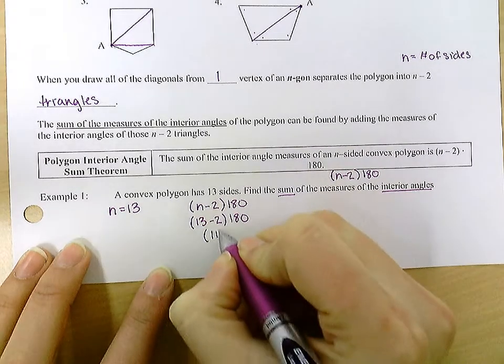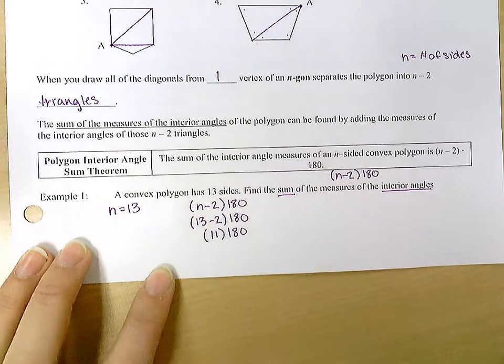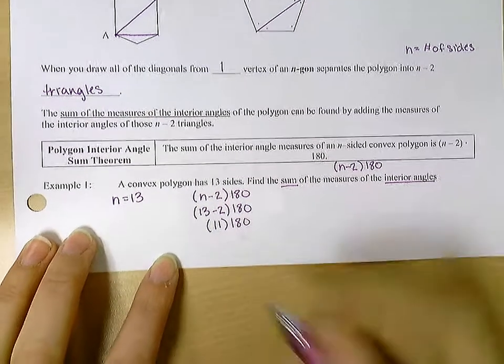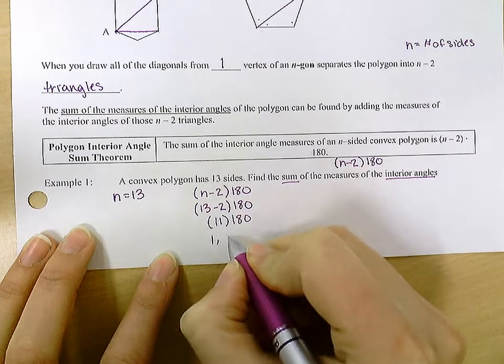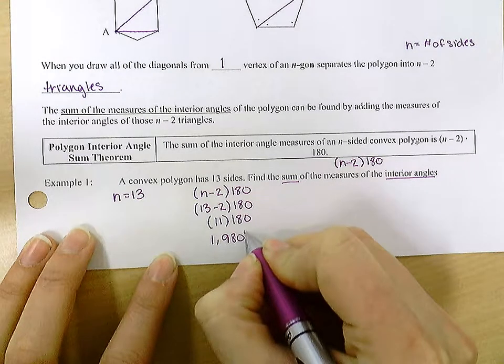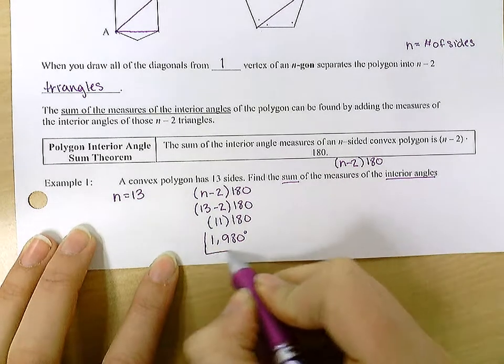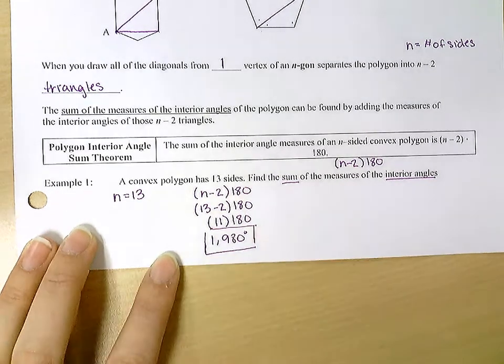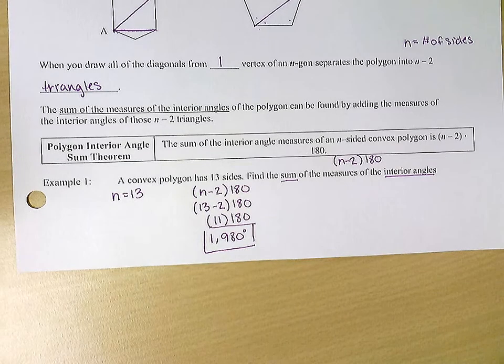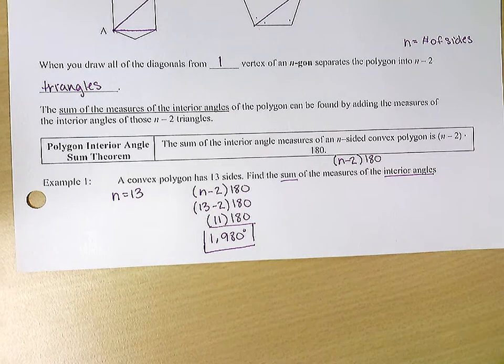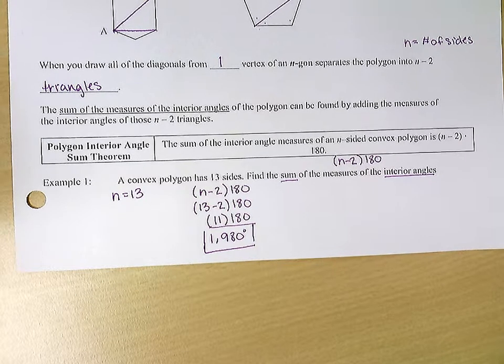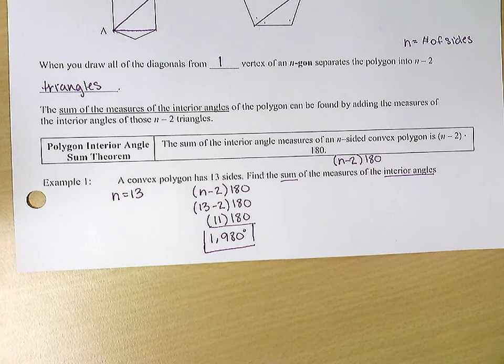So that is 11 times 180, which is 1,980 degrees. So if you have a 13-sided figure and you want to add up all of the angles in that figure, it should be 1,980. Okay, that would be the sum of those interior angles. Questions on example 1?